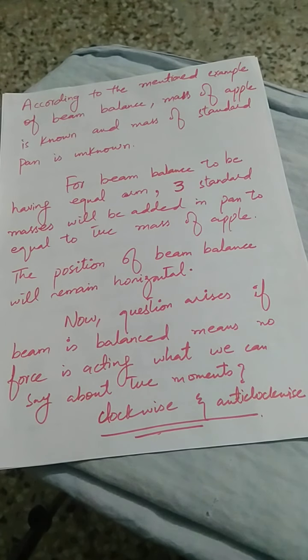So the position of the beam balance will remain horizontal, as we previously discussed. Now the question arises: the beam is balanced, means no force is acting, so what can we say about the two moments? There will be two types of moments produced, the clockwise moment and the anti-clockwise moment.